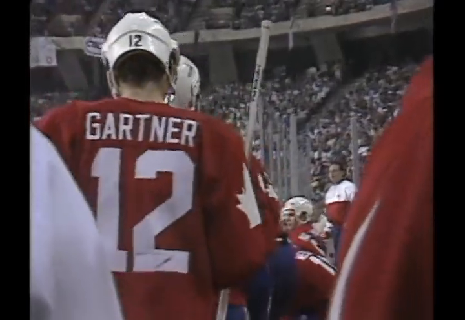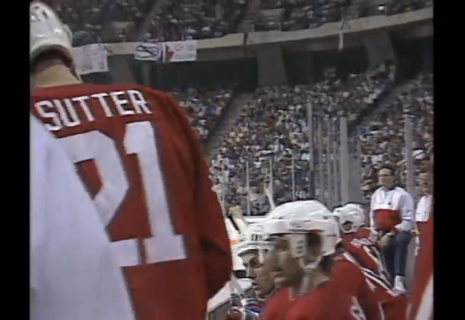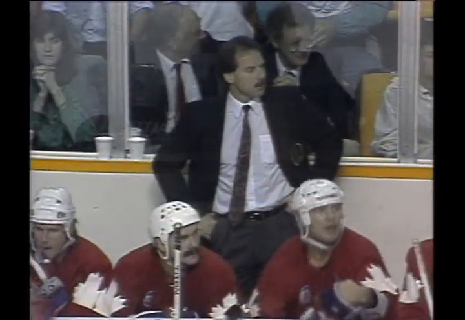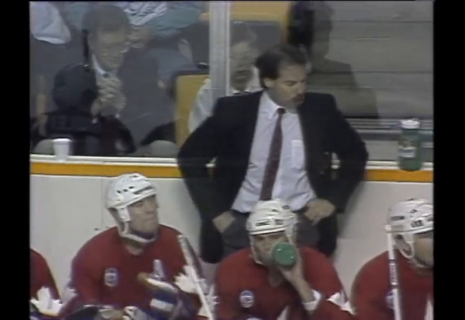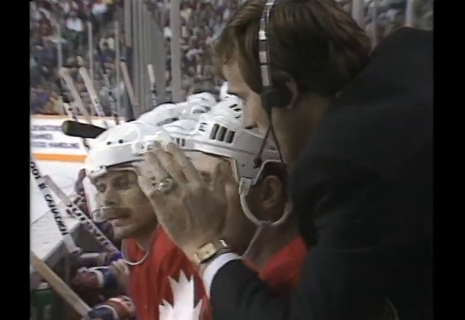Well, the thing you've got to like about what's happening right now on the ice is Canada is trying to hem them in their own zone. Difficult to score from there. Some great forechecking. Sutter in the middle of all of that. And Mike Keenan. This crowd, if there's anything going to give them the extra adrenaline they might need, because I'll tell you, it is a tired Team Canada right now. This crowd may be that little extra spur. They are really on it.